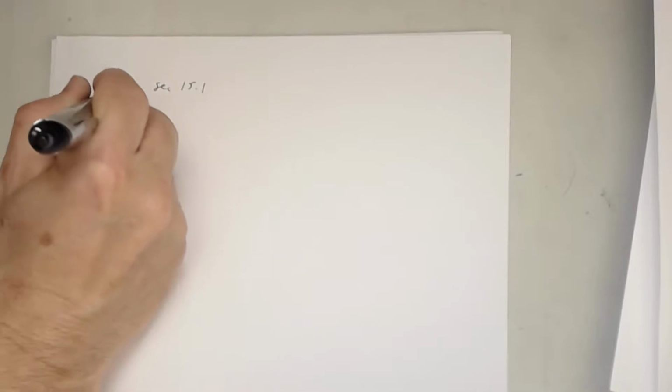So from section 15.1, we looked at something like this, which you knew right away was what? 5. So if it says simplify, it's going to say simplify. And you know the answer is what? 5. Okay? That was 15.1.